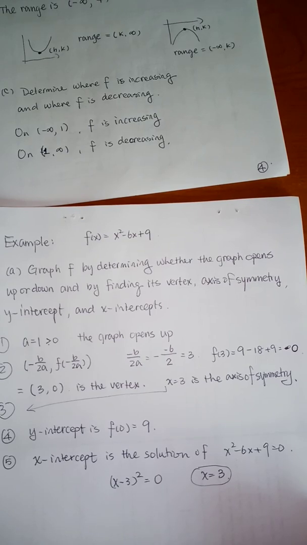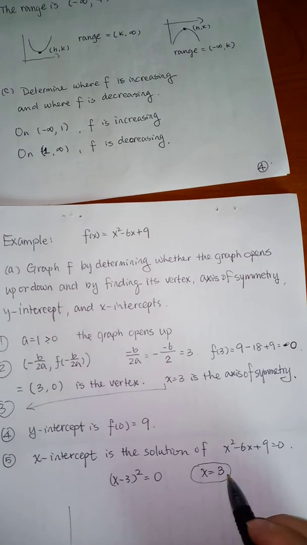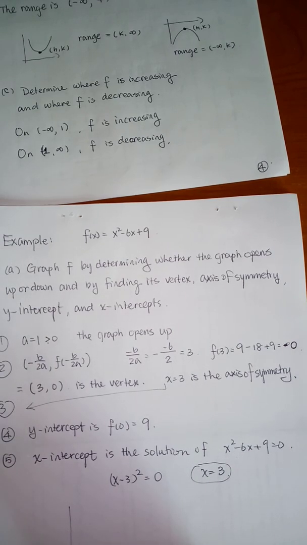Okay, then we sketch the graph. It opens up. Vertex at 3. When it has just one solution, the graph touches the x-axis.